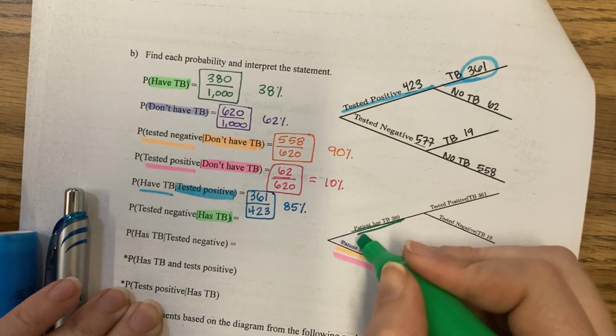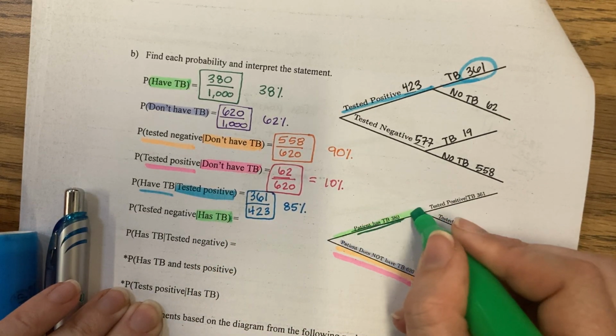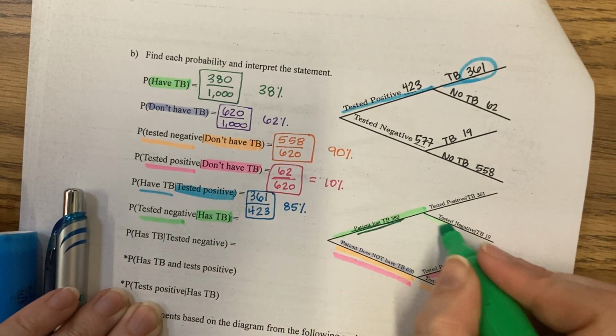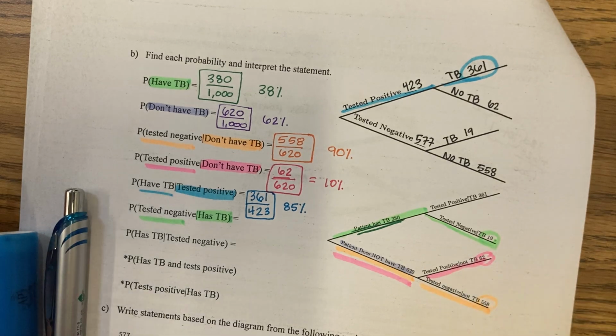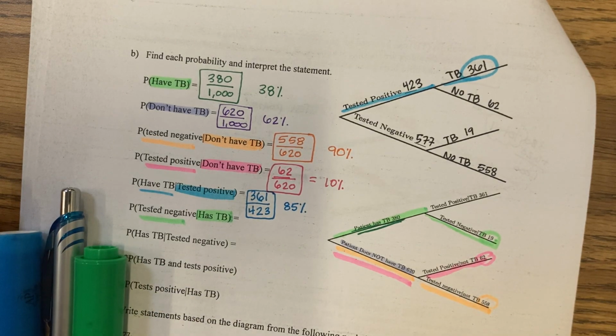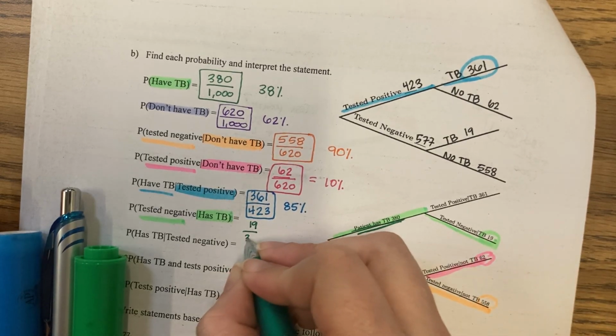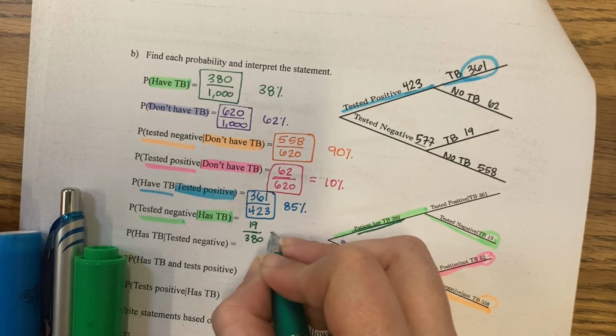Has TB. Patient has TB. Tested negative. That goes to this section. 19 out of the 380.